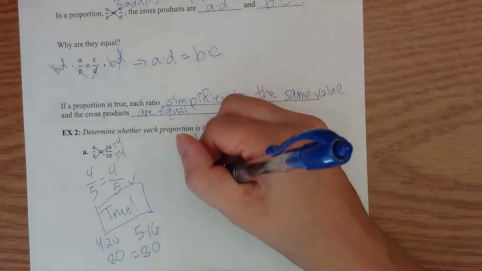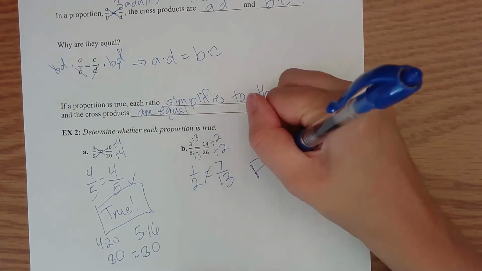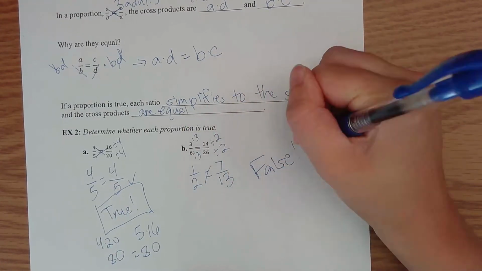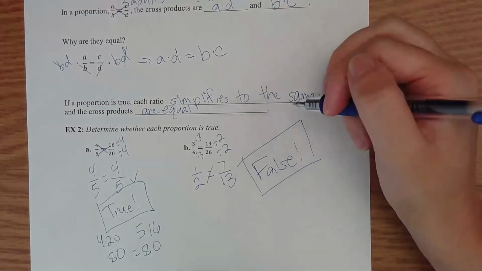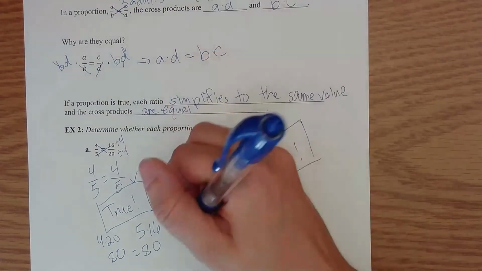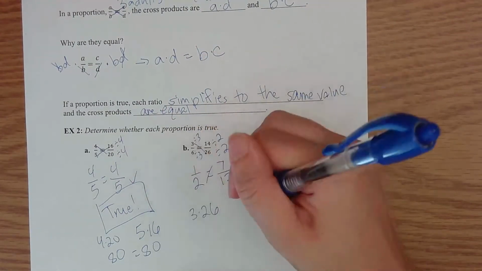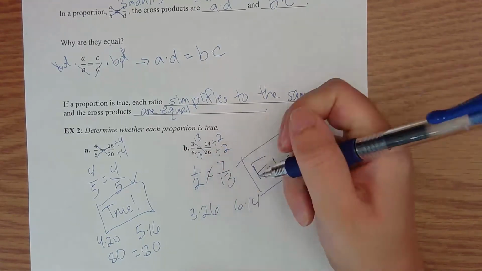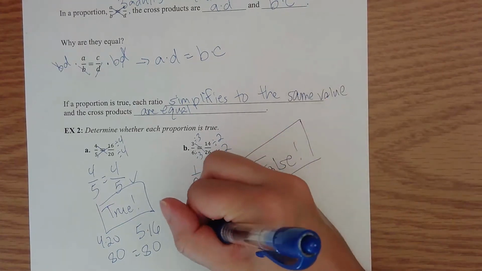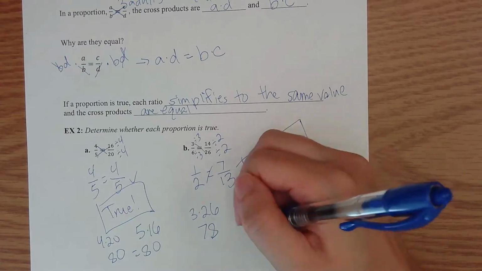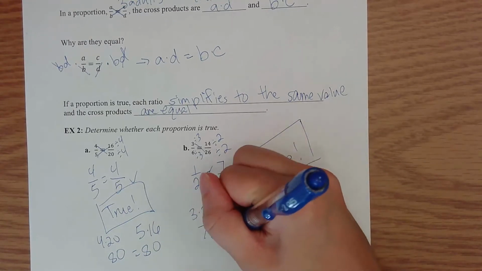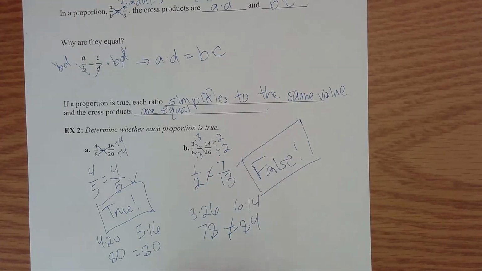Those are not the same, so this would be false. This is not a true proportion. If you want to try the cross product method, you would do 3 times 26, and you would do 6 times 14. 3 times 26 is 78. 6 times 14 is 84, so those are also not equal to each other. So these have both come to the same conclusion. There's 2 different ways to decide if these proportions are true or false.